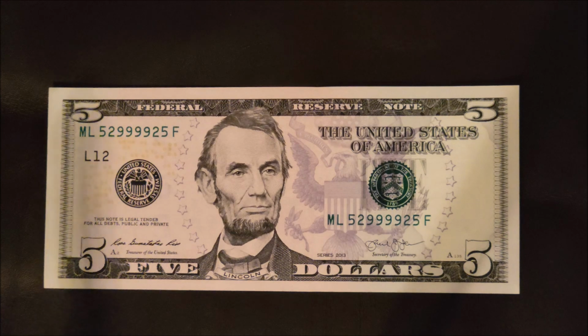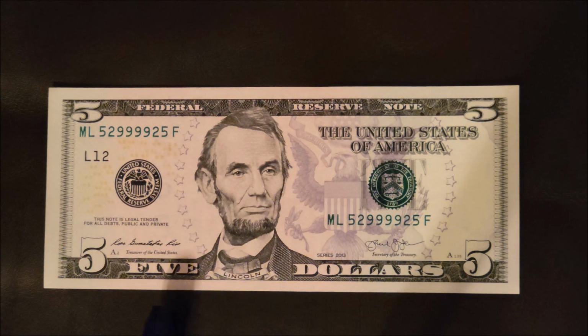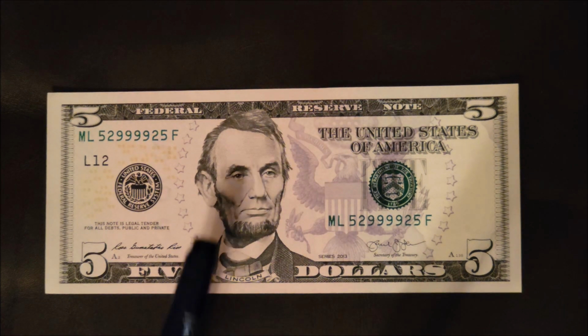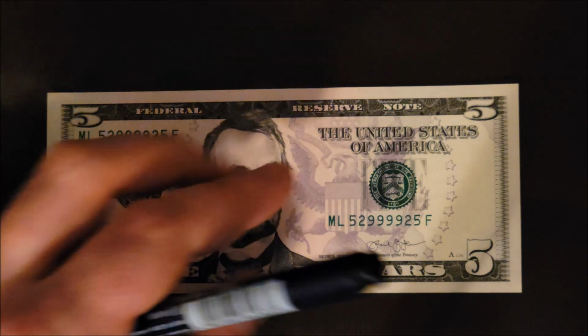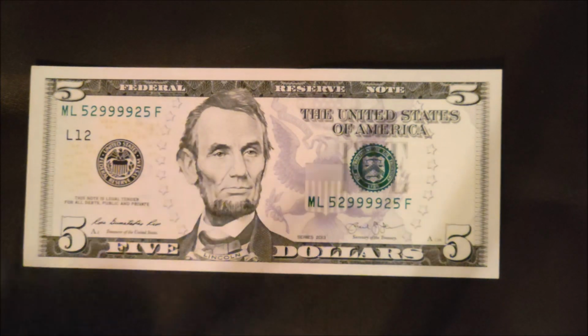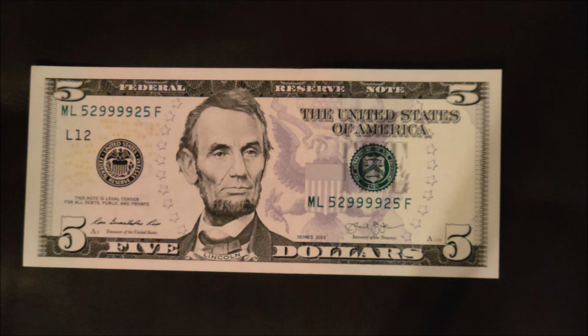Always keep an eye out around intricate detail, as well as just the general print of the note, like around the signatures, around the design featuring the portrait of Lincoln, and any of the major design features on the front or reverse of the note for major ink issues, print issues, misaligned prints, things of that nature.